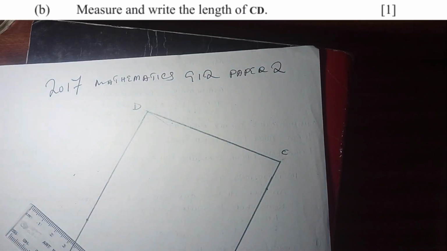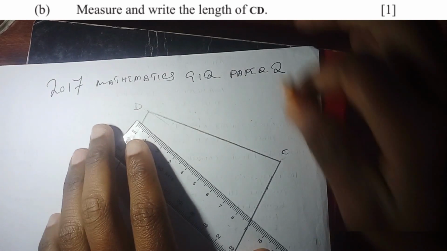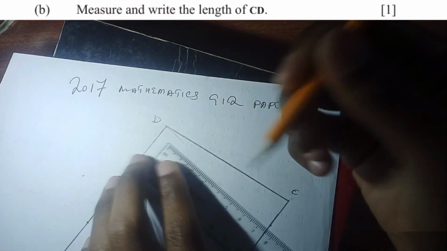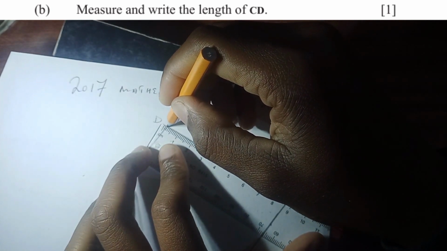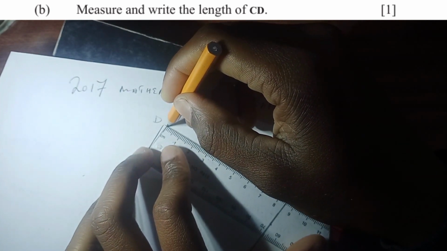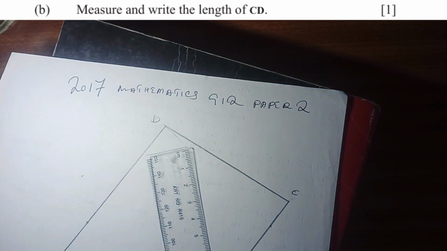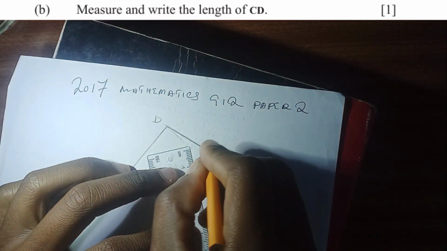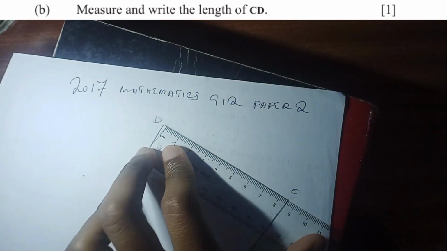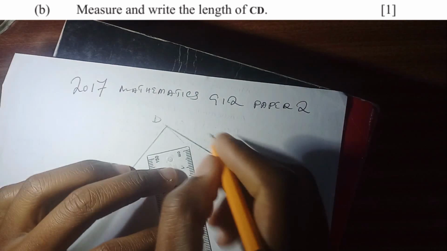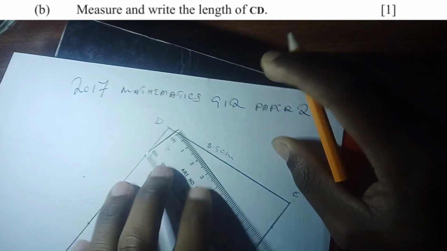What's the next requirement? Measure and write the length of CD. We need to measure CD in centimeters. So we align our ruler and measure CD. It's giving me 8.5 exactly. So I'm going to indicate 8.5 centimeters. Let me just double check it. Yeah, 8.5 centimeters. Okay, now that we are done with that part, let us move on.